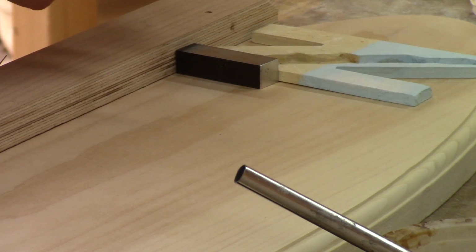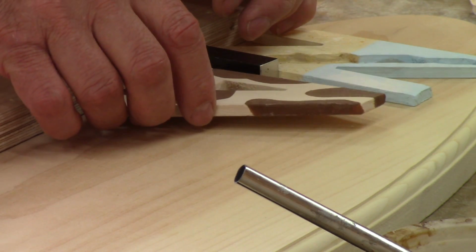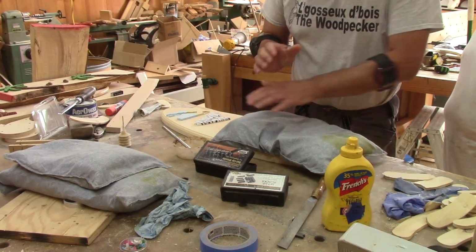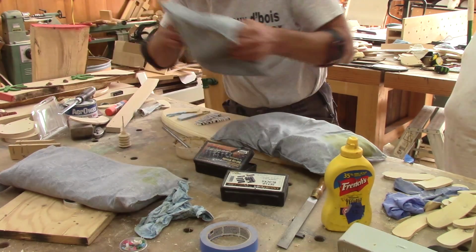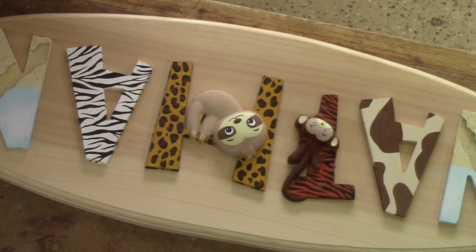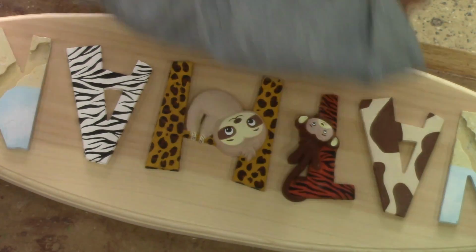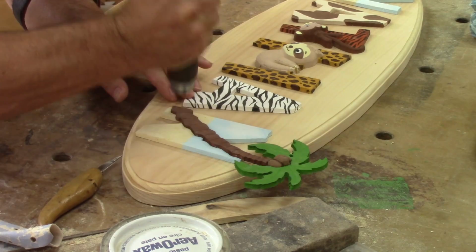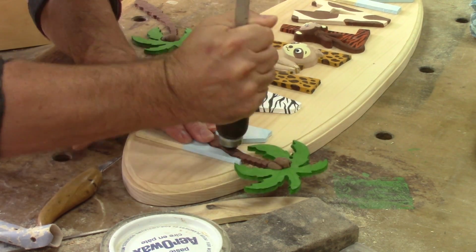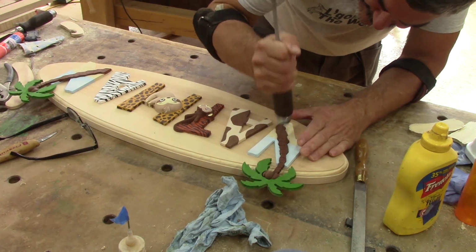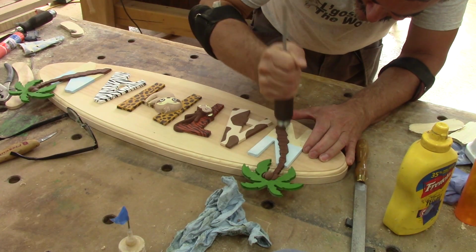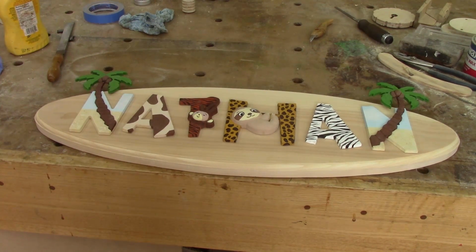When the glue is dry, I do the same thing, but with both A's. Just like last time, I add sandbags on top of them. Okay, it's actually the same for the last remaining letters. After an hour or so, I glue the palm trees in place. But since they've been painted, they don't slide into place as easily as before. Now the plaque is finished.